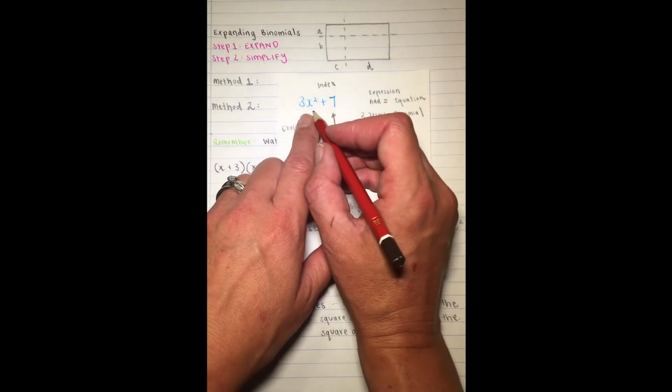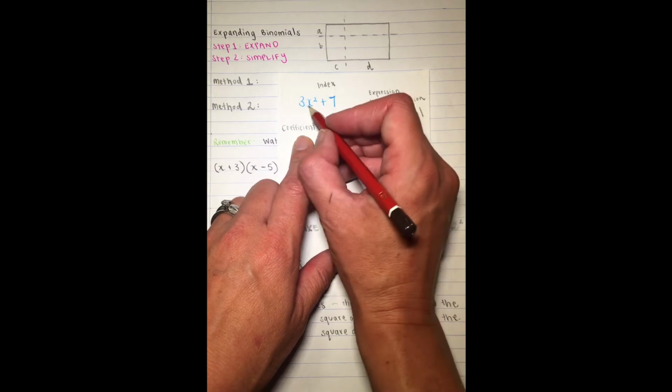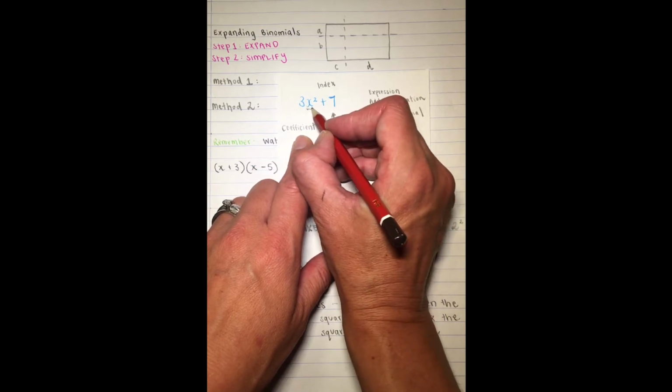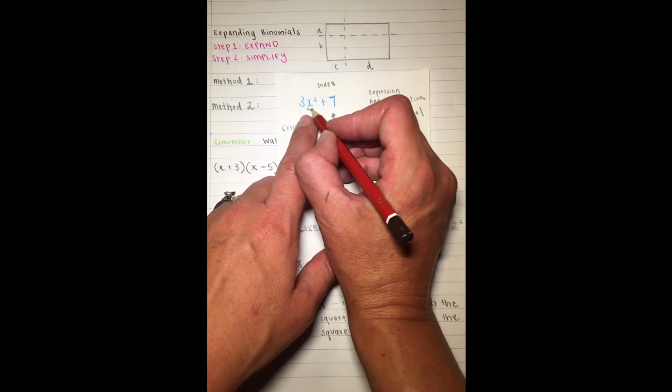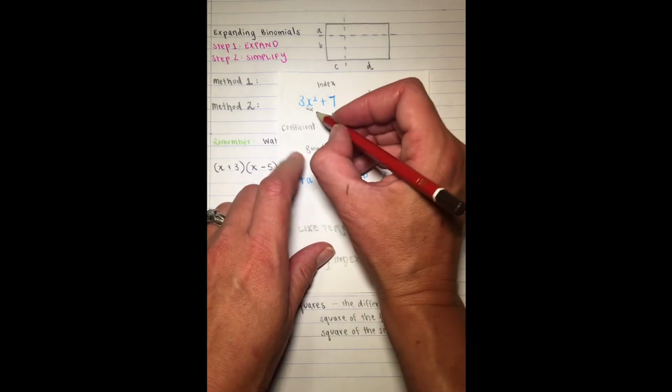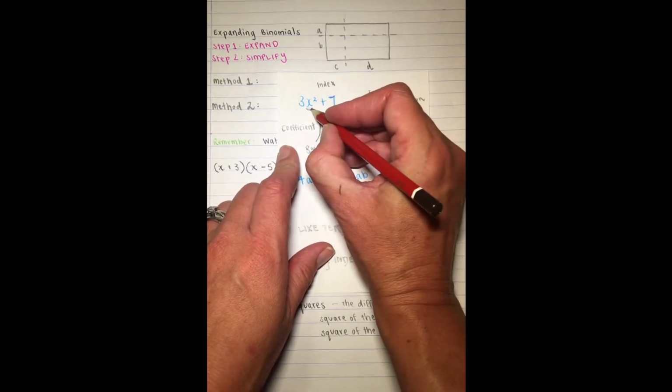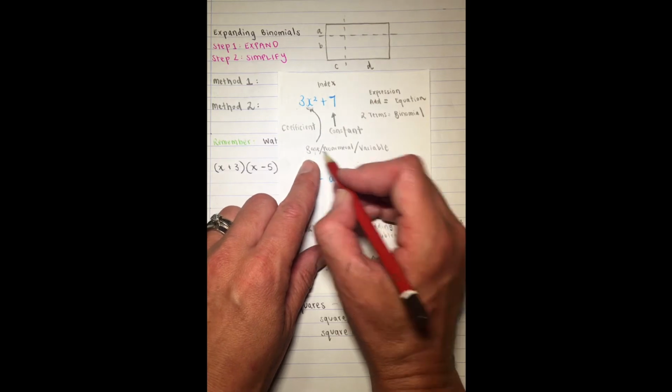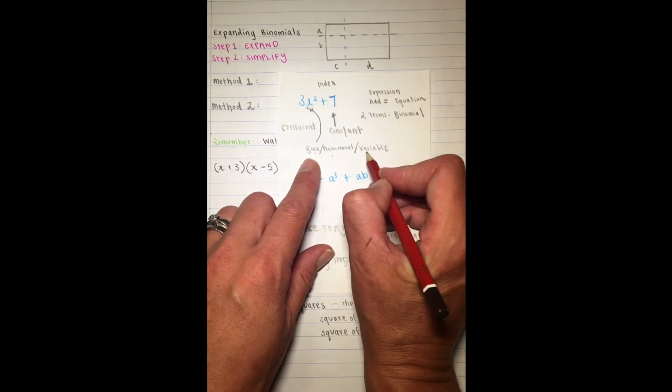When we were doing the context of index laws, this was called our base. It could be our base, our pronumeral, or our variable.